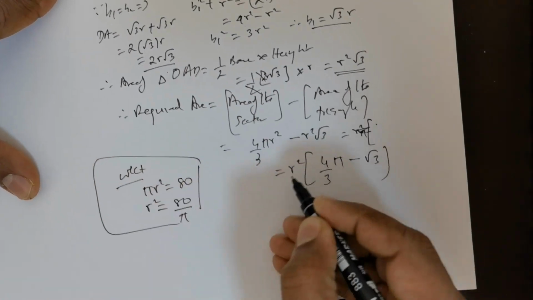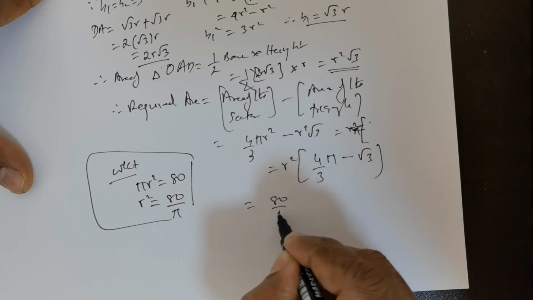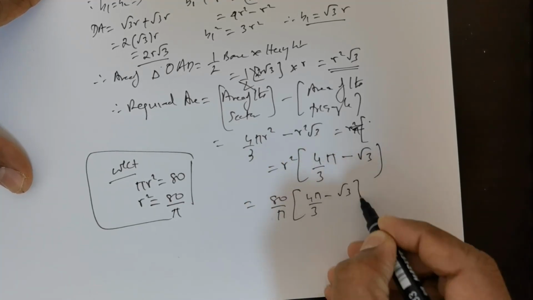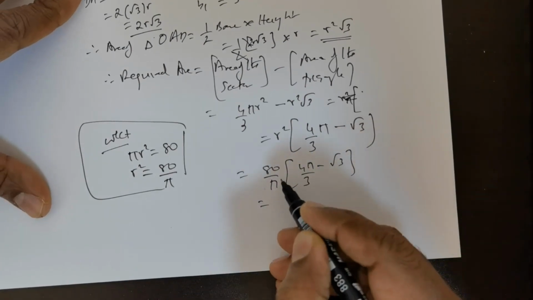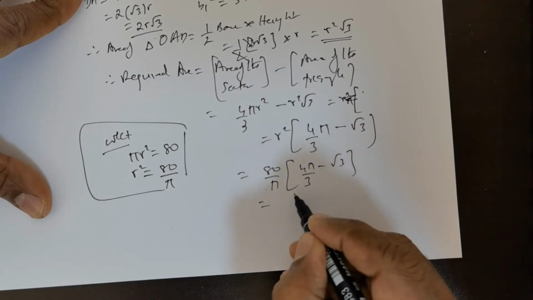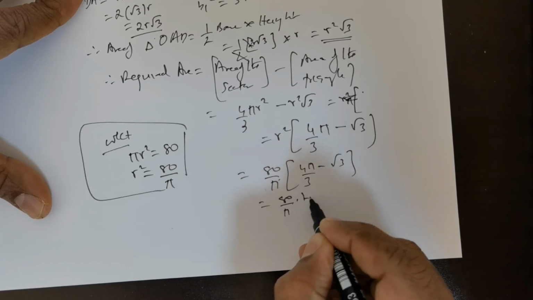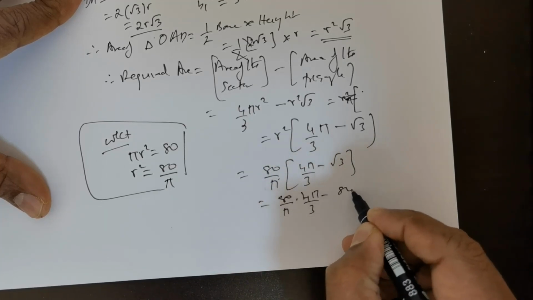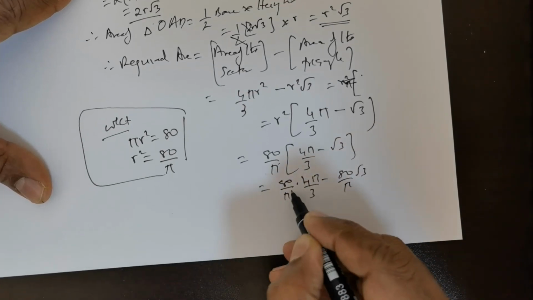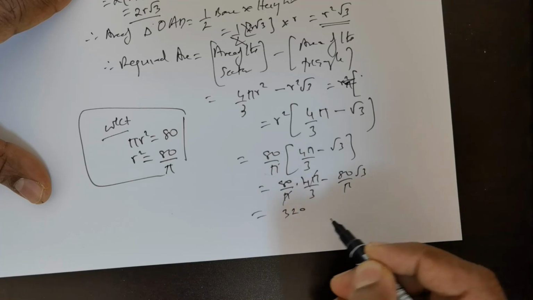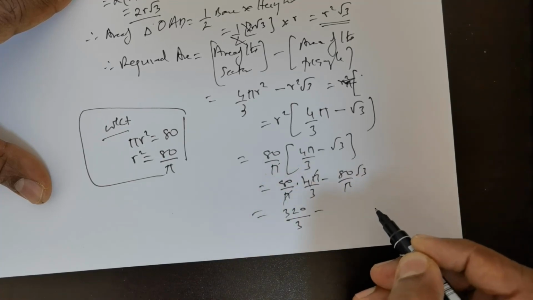You can substitute this value here, 80 over pi, multiplied by 4 pi over 3 minus root 3. Pi can be cancelled. This is going to be 320 over 3 minus 80 over pi times root 3.